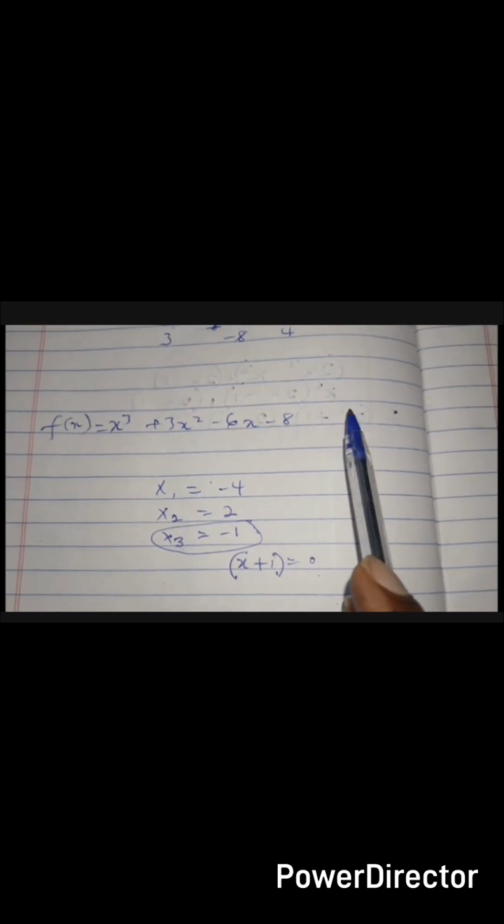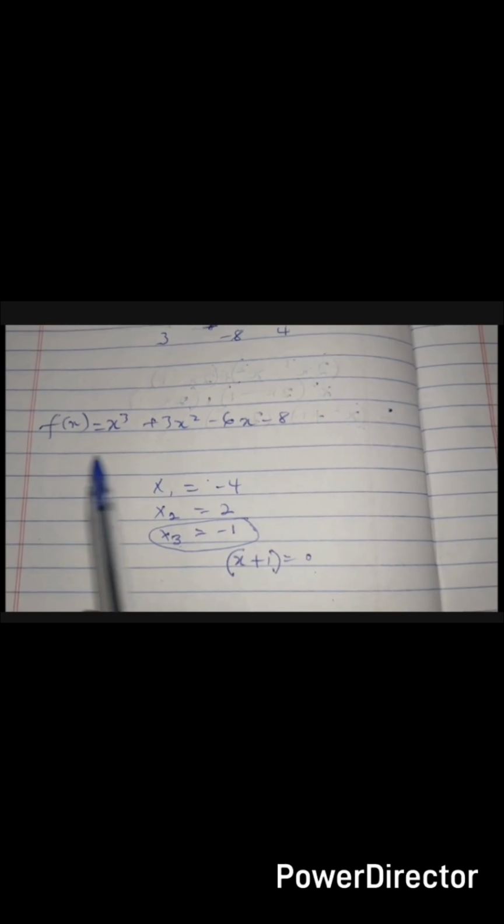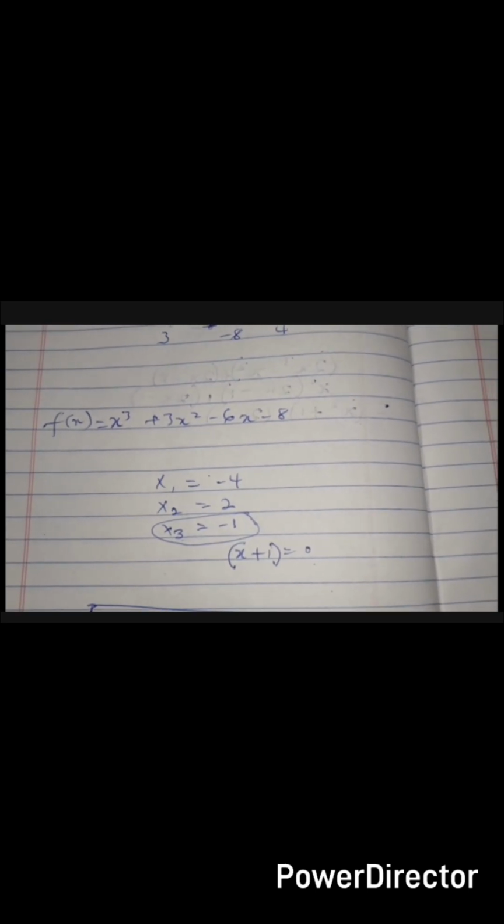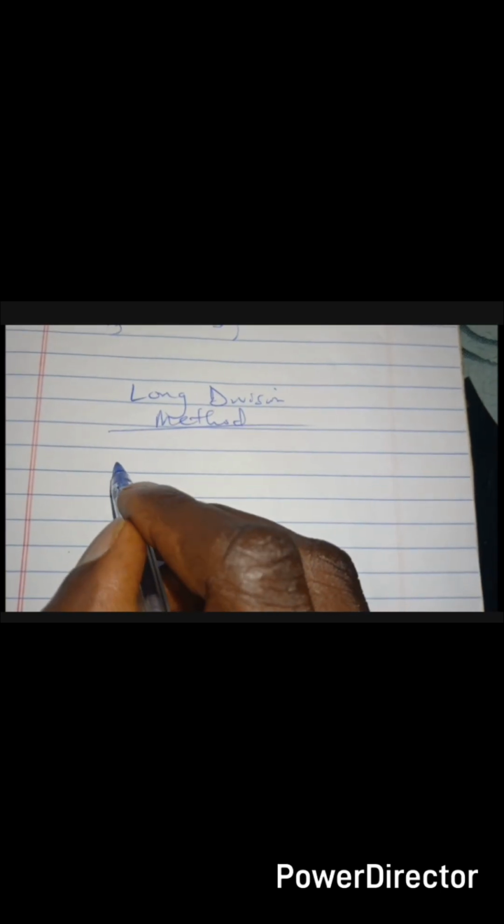factor of this function, then that means that if we are to divide this whole function by this factor, it will give us the other factors that we are looking for. Let's remind ourselves of the long division method. How do we solve this?